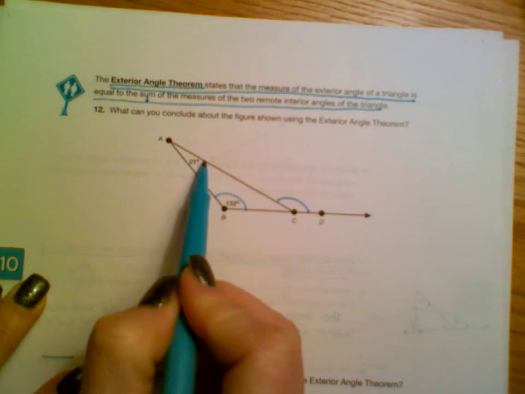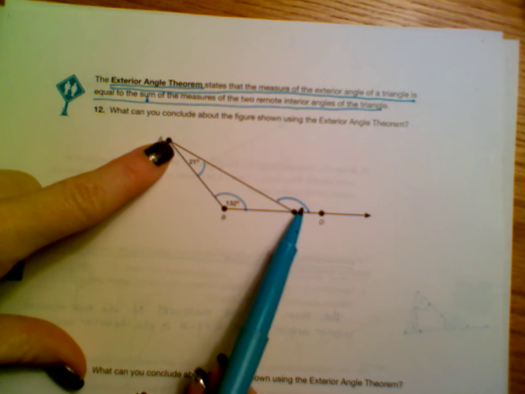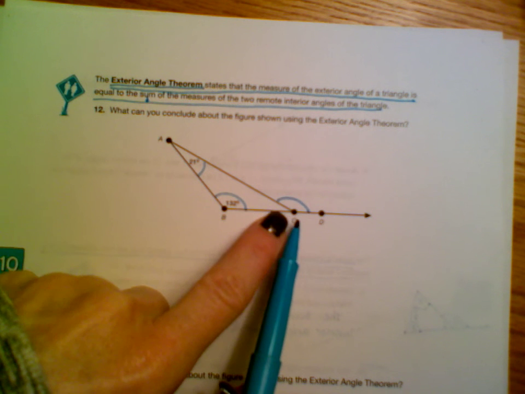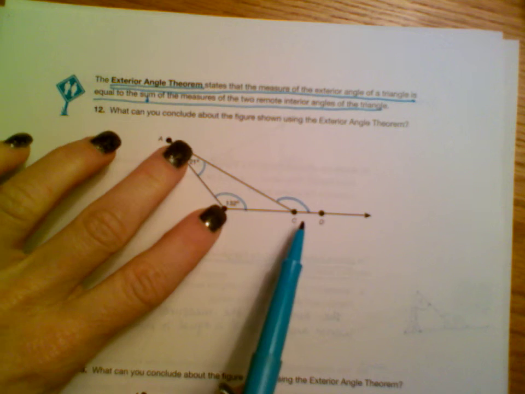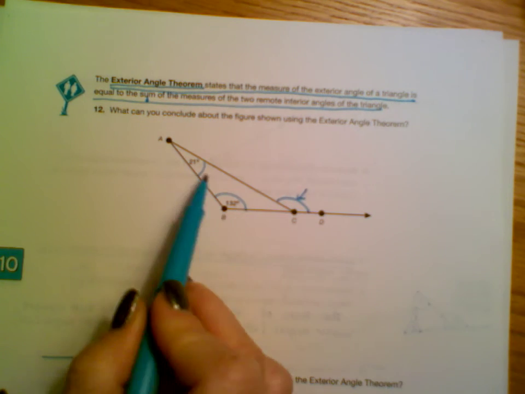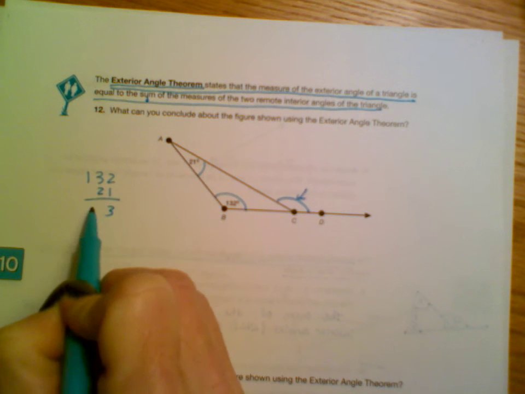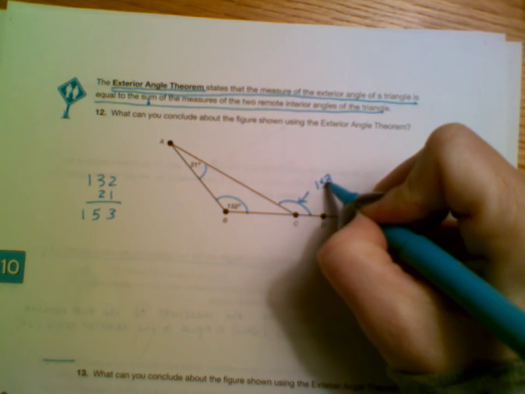The remote are the 2 that, think of the word remote. If you're on a remote island, you're kind of far away. These 2 angles are far from this one. This one's right next to it. So these are the 2 remote. So I can find this angle measure by finding the sum of these 2. 132 plus 21. So this angle measure is 153 degrees.